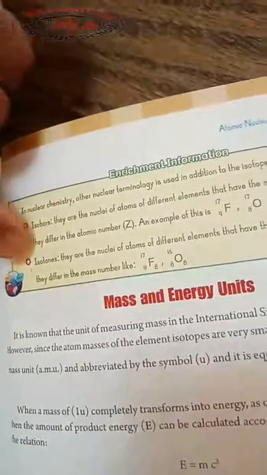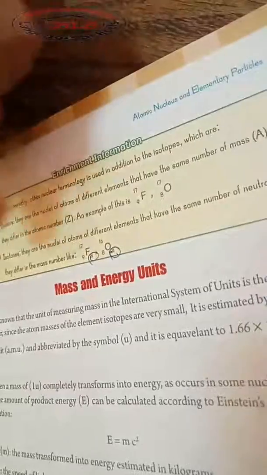Also, we have something called isotones. What are isotones? Isotones have the same number of neutrons, but they have different mass numbers and different atomic numbers. So isotones have a similar number of neutrons. Isobars have similar mass numbers, while isotopes, which are the main focus of our study, have the same atomic number but differ in mass number and number of neutrons.